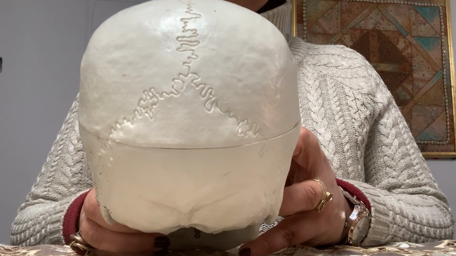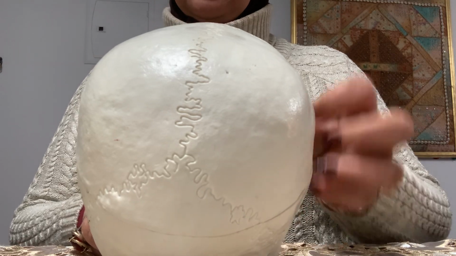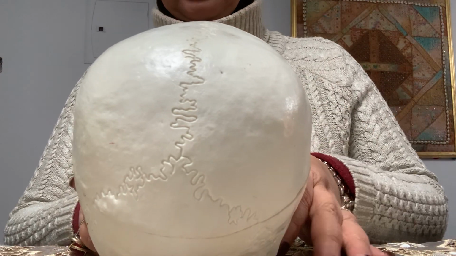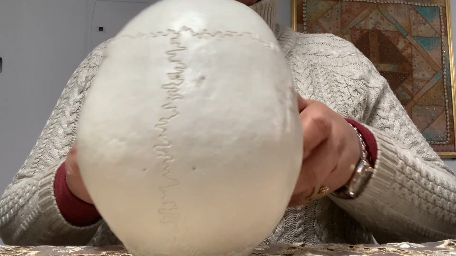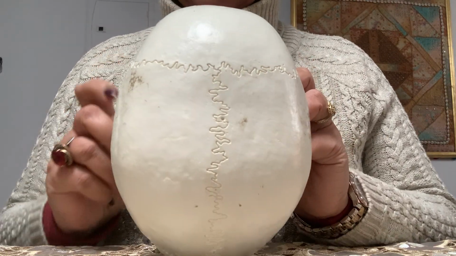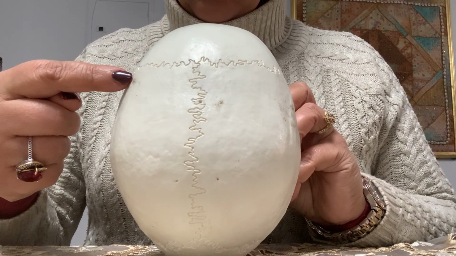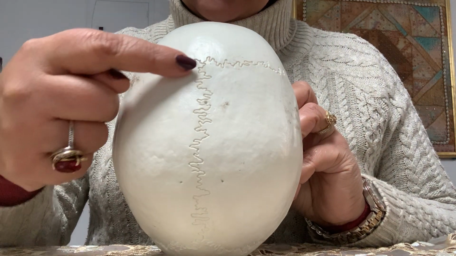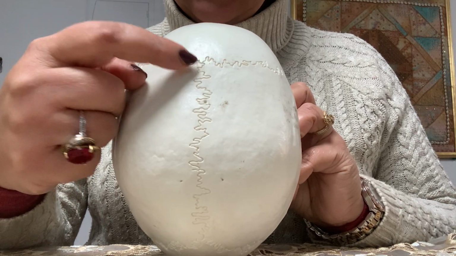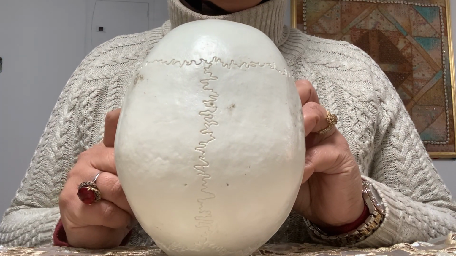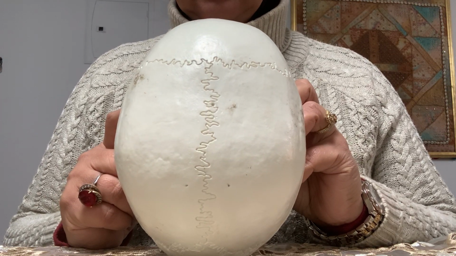And remember that the suture, we know, is one kind of the fibrous joints. Okay, let's go for further description. The point of meeting of the coronal suture with the sagittal suture here, this point, is called bregma. Bregma.